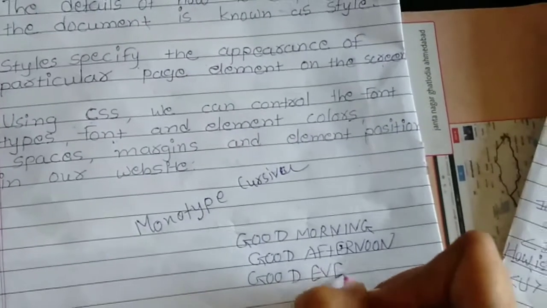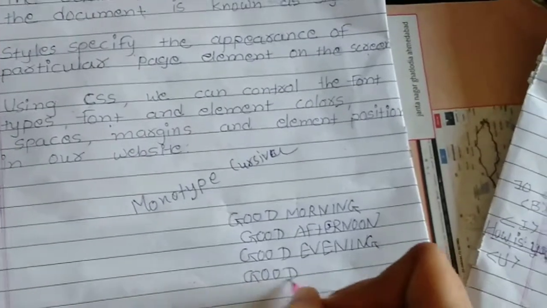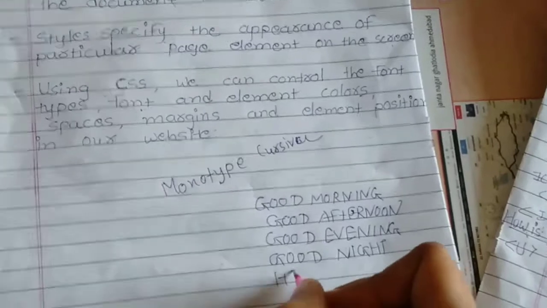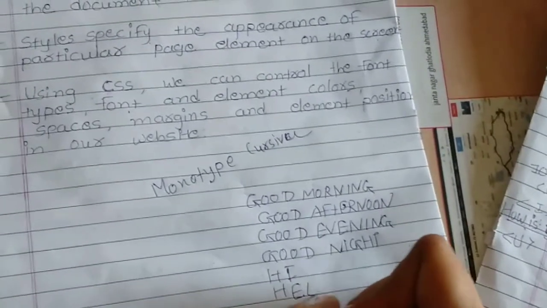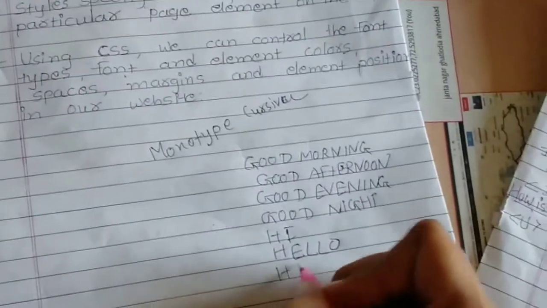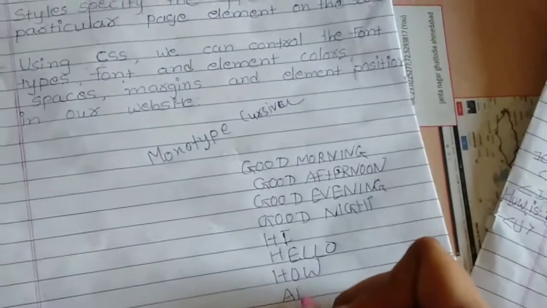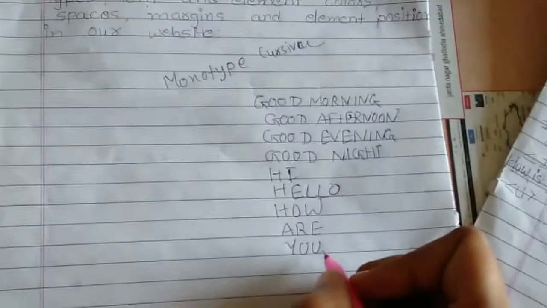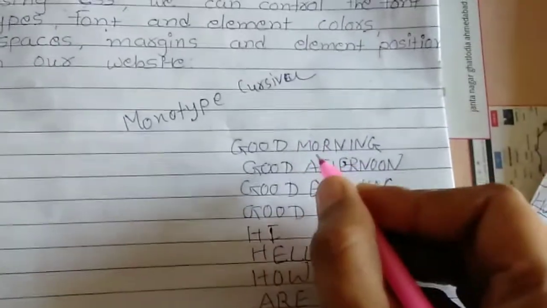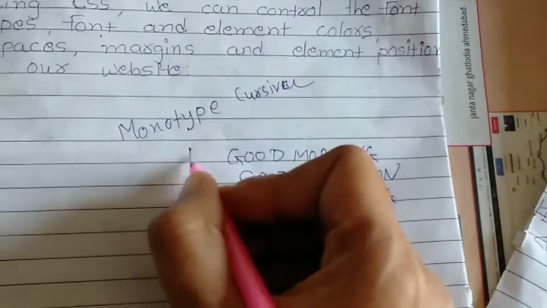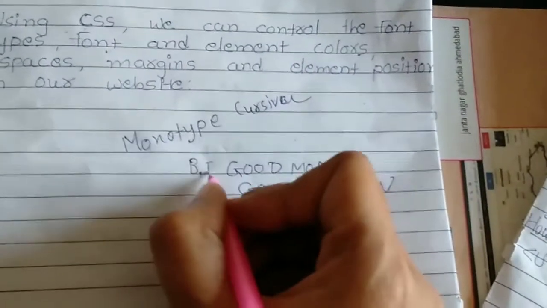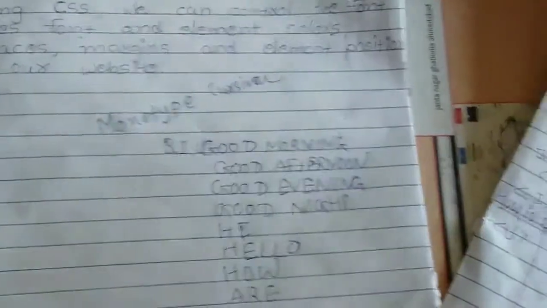Fourth statement is good night. Fifth statement is hi. Sixth statement is hello. Seventh statement is how. Eighth statement is are. Ninth statement is you. How are you? I want to apply bold effect to my good morning statement. I want to apply italic effect. I want to apply underline effect.